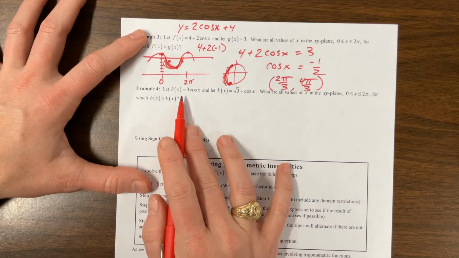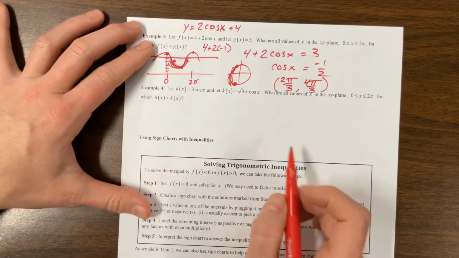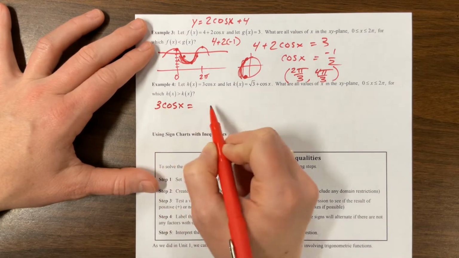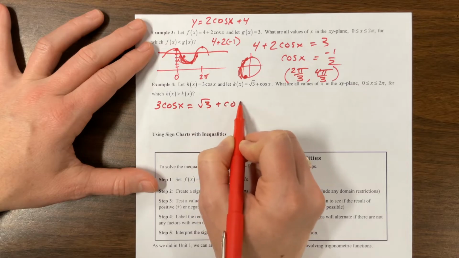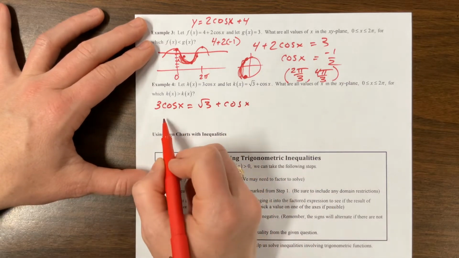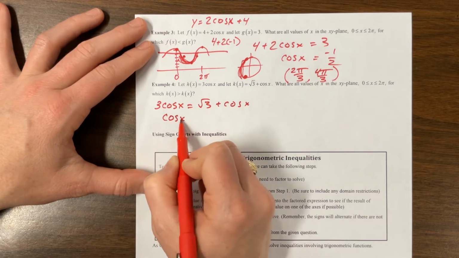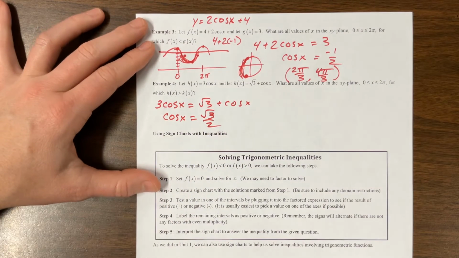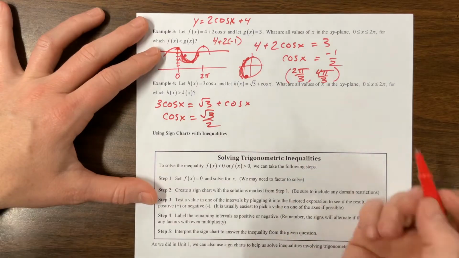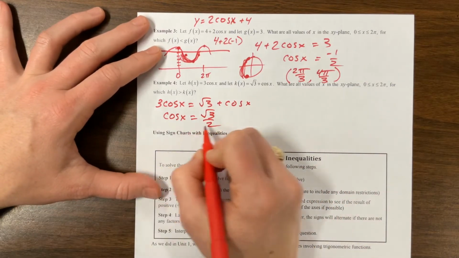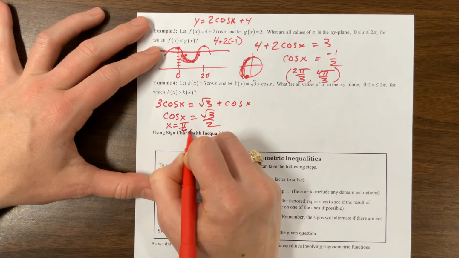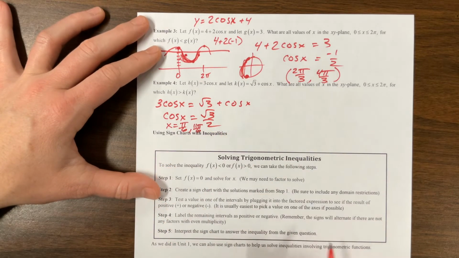We want to know where h is greater than k, so let me set them equal. We've got 3 cosine x is equal to root 3 plus cosine x. Subtract cosine x, that gives us 2 cosine x equals root 3. Now I'm going to divide by 2, so cosine x equals root 3 over 2, which hopefully you realize is unit circle friendly. So this is pi over 6 and 11 pi over 6 on the unit circle.